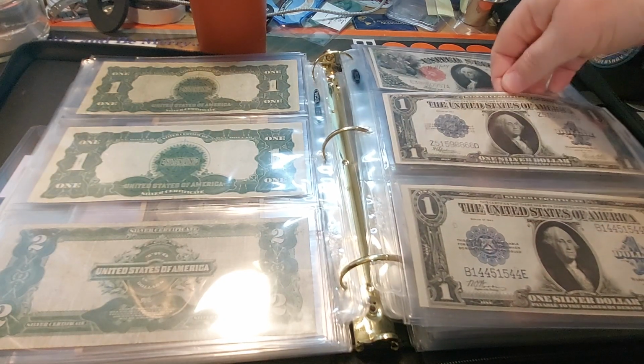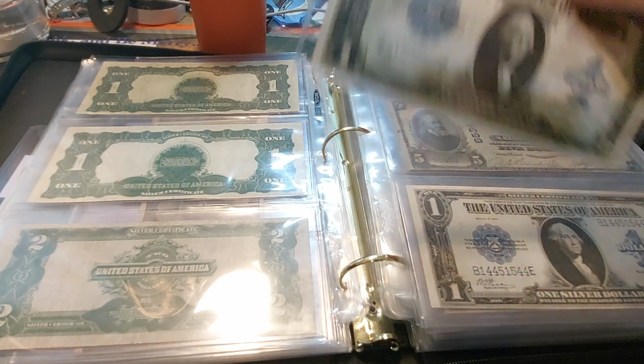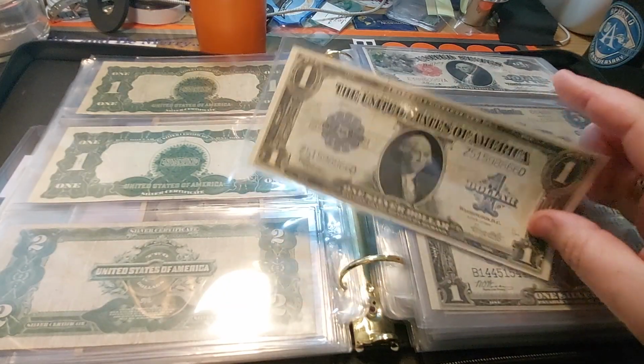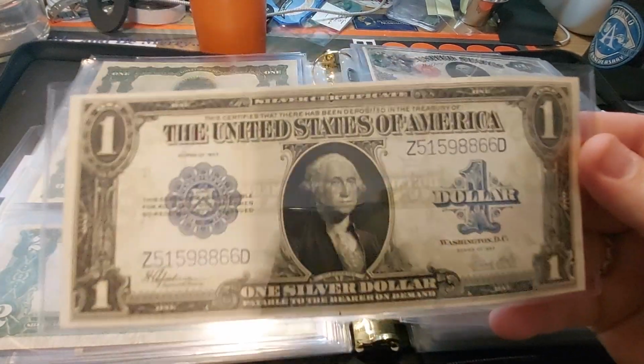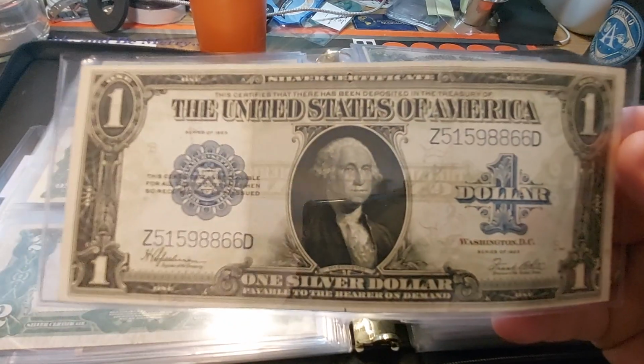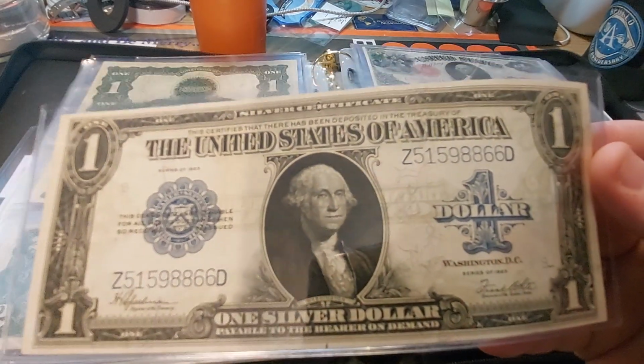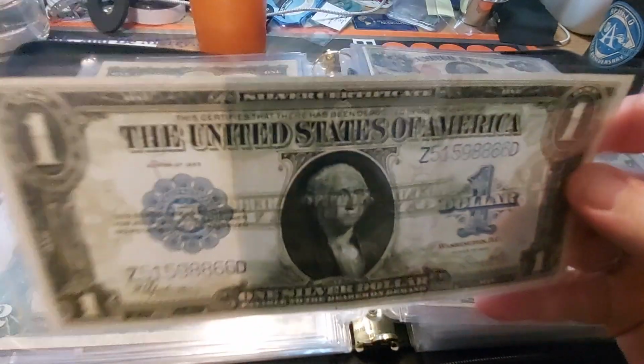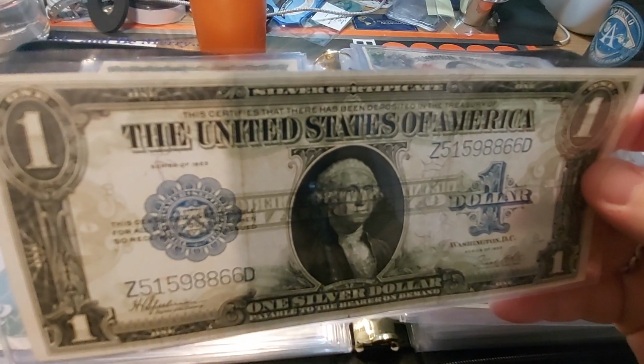And then you got the first of kind of what we use now. We literally have this design, but this is the larger note known as the horse blanket.